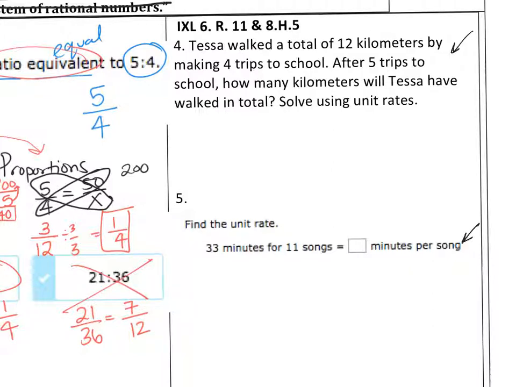So there you go. Tessa walked a total of 12 kilometers by making 4 trips to school. So we can just write that ratio. She walked 12 kilometers by 4 trips. So 12 to 4. 12 kilometers in 4 trips. Now something I'm going to teach you about before I go on is unit rate. So go ahead and write unit rate.